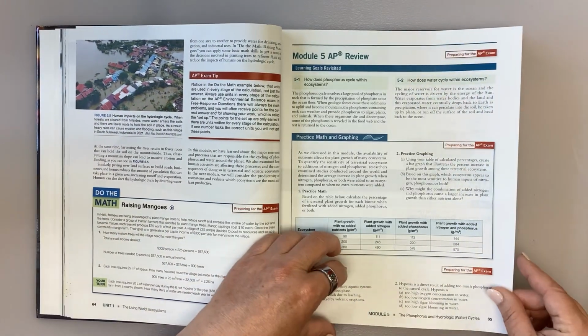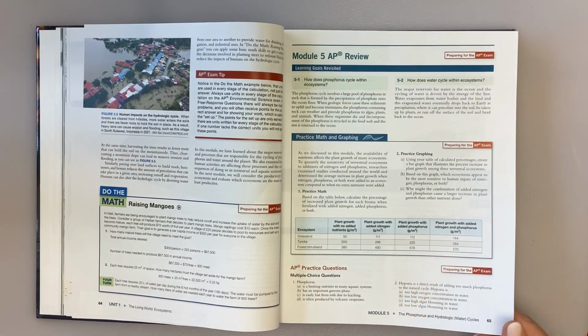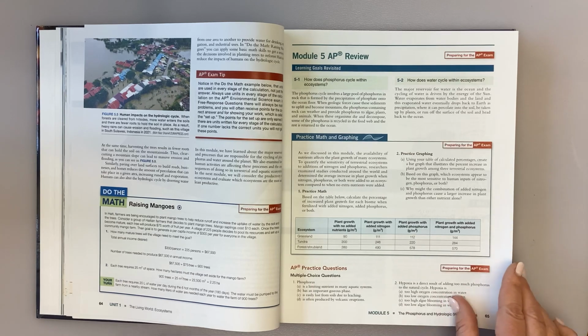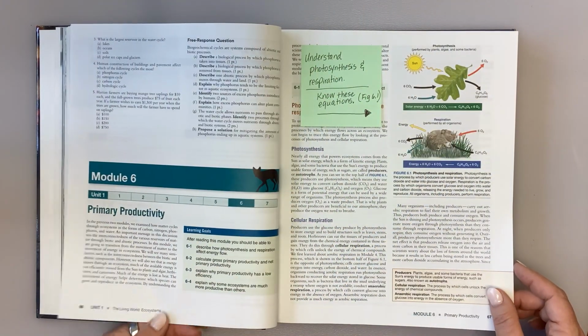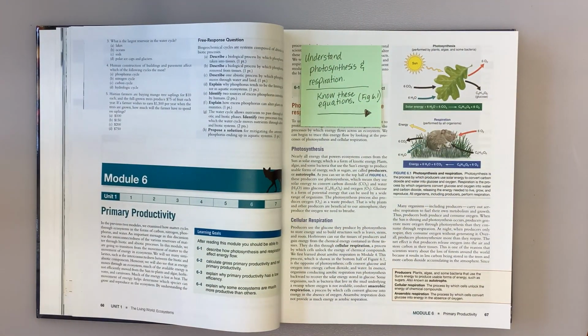And then we'll see here we've come to the end of Module 5. So I will see you next time with Module 6, and we'll be talking about primary productivity.